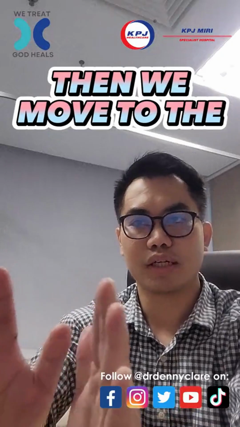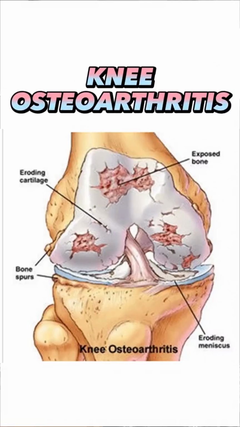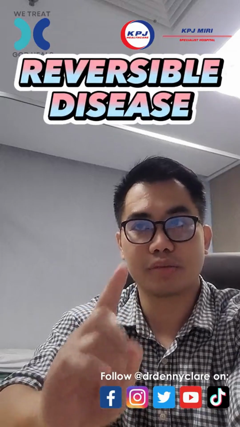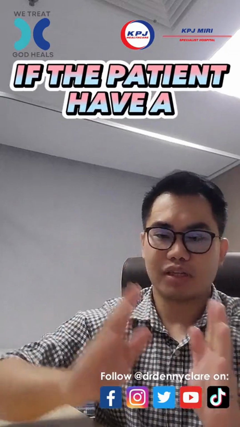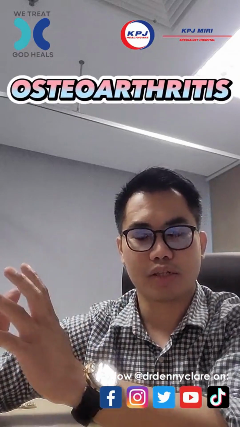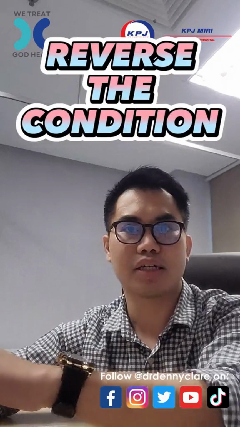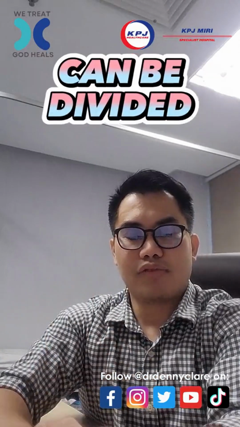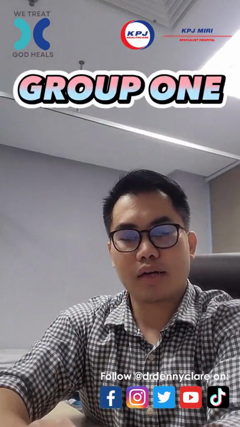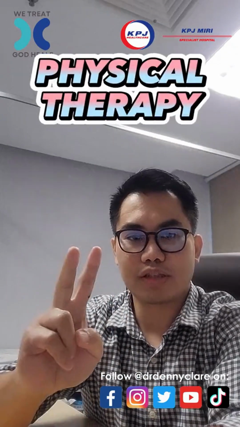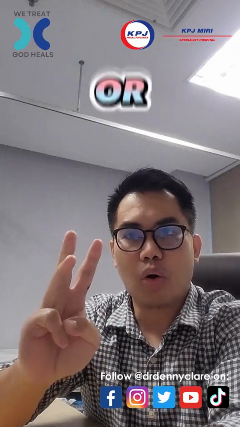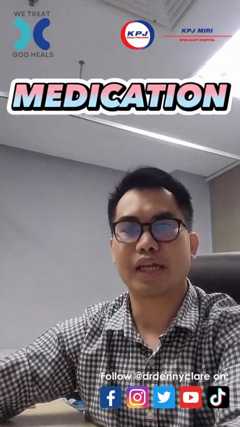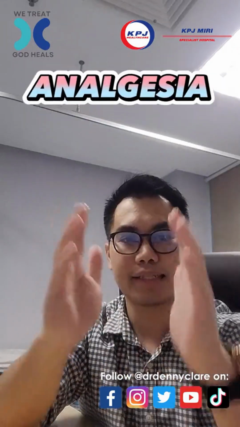Then we move to the treatment. Remember, knee osteoarthritis is a non-reversible disease. It means if the patient has advanced osteoarthritis, we cannot, as doctors, reverse the condition to the original knee condition. Treatment modalities can be divided into three main groups. Group 1, medications. Group 2, physical therapy. And Group 3, surgical or other procedures. Medication can be divided into analgesia or painkillers.